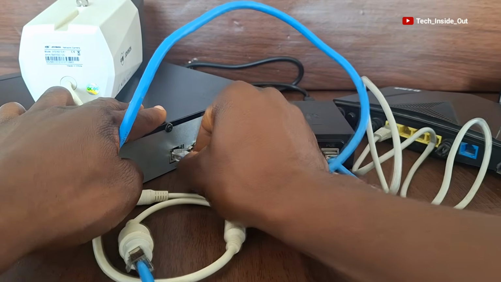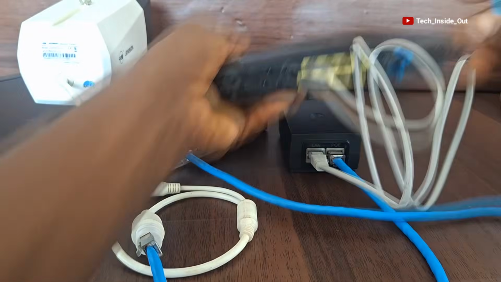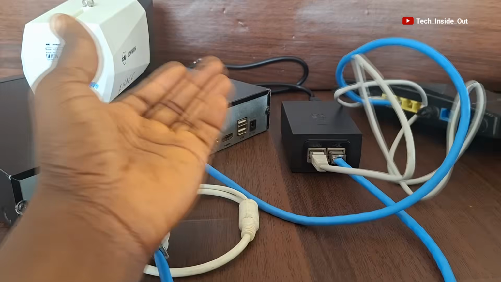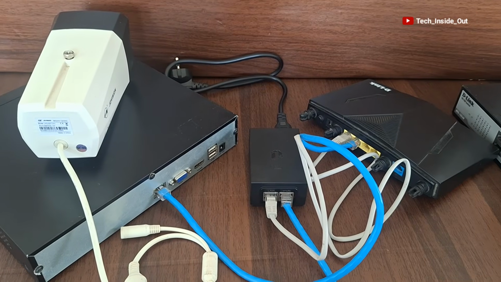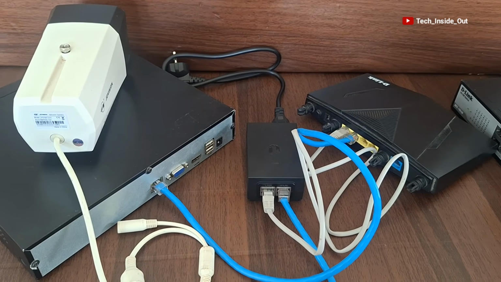We need a connection from the NVR and also plug into the router. Once we do that, every camera we connect to the router will then be available to the NVR as well.